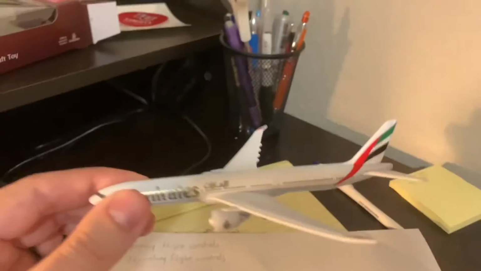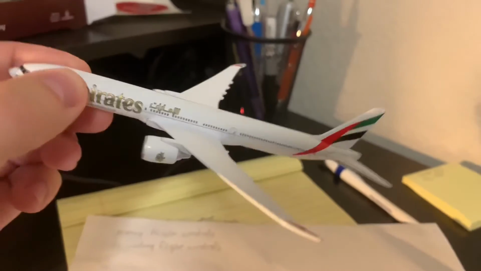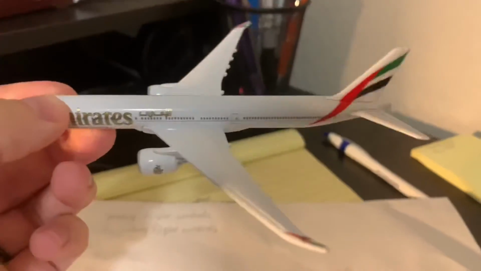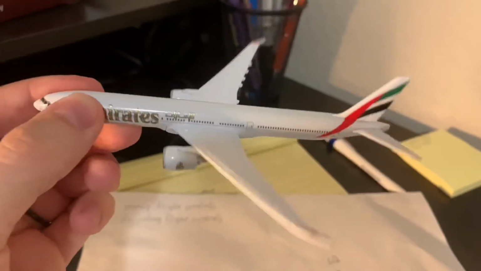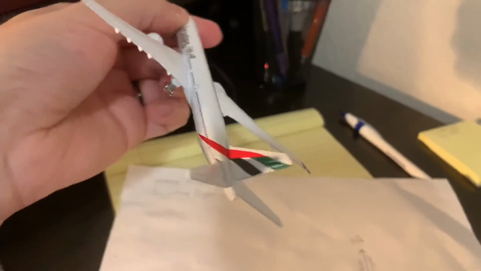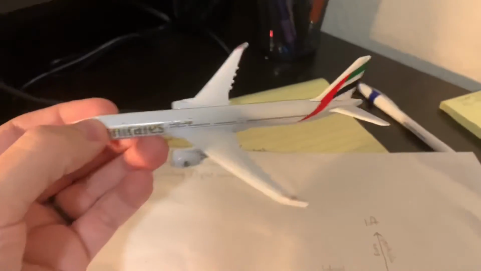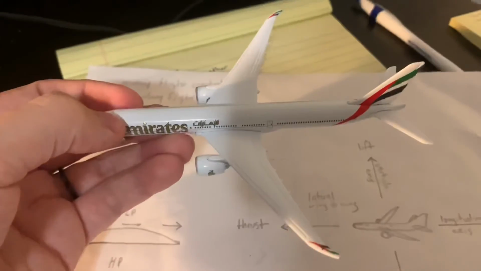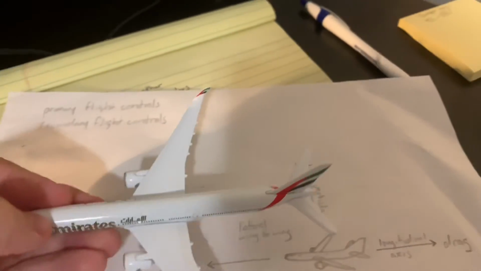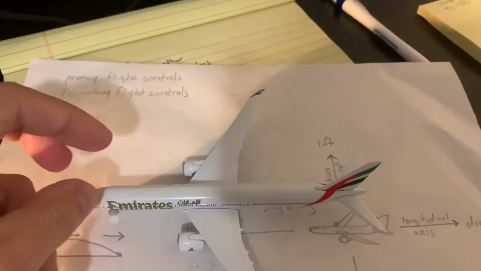And they pitch us up and down. And so with a combination of all 3 of those, you're able to turn, climb, descend, everything. And that's the essentials for sure, which is why they're primary flight controls.